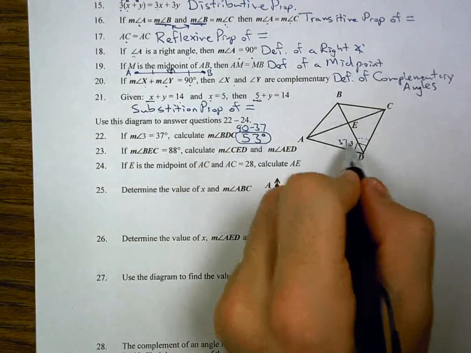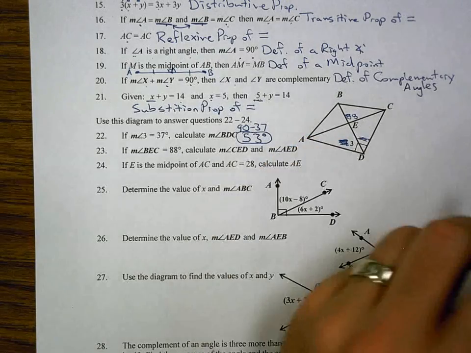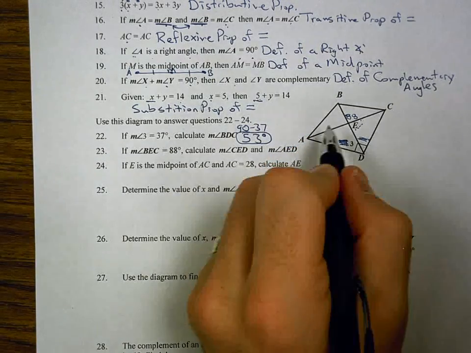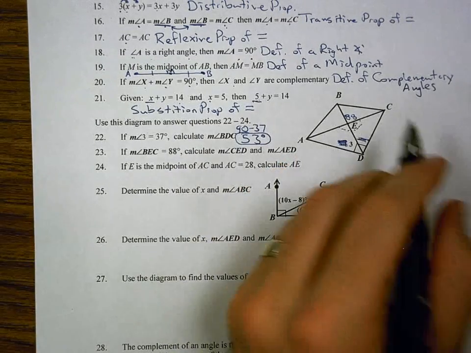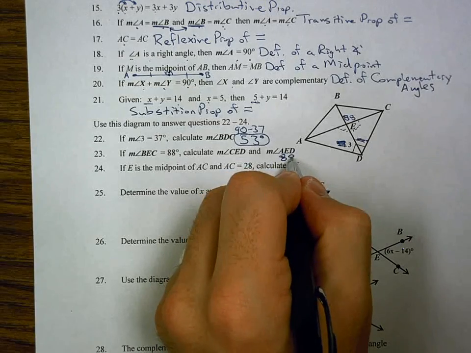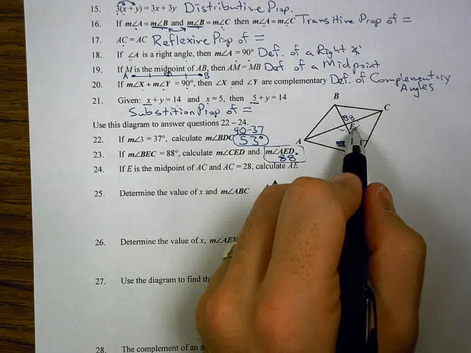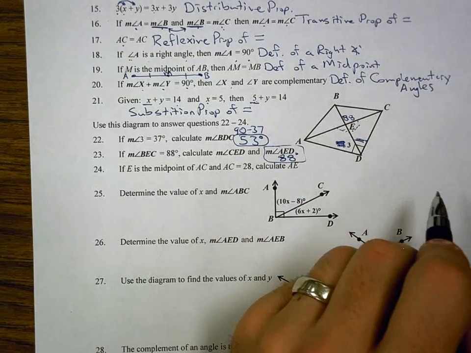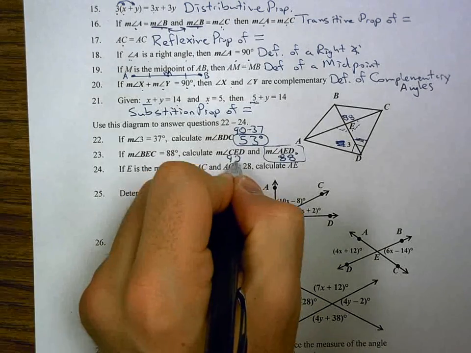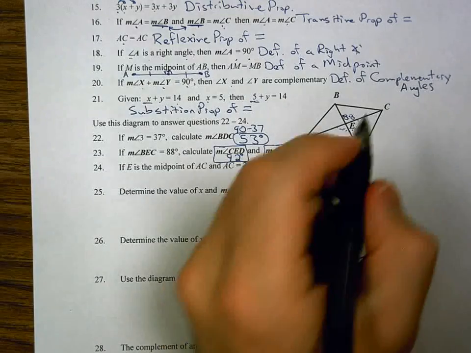Then we go to 23. BEC, let's scribble those out, is 88. We need to find CED, which is right here, and AED, which is right there. Well, I know these two are vertical, so I know AED is automatically 88 degrees. CED is adjacent to it, that's a linear pair, so it's supplementary, so that's going to be 180 minus 88, which is 92 degrees.